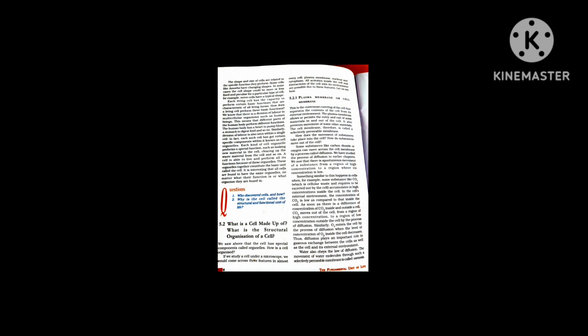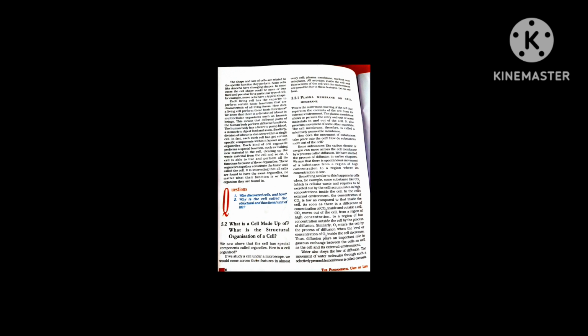Similarly, oxygen enters the cell by the process of diffusion when the level or concentration of oxygen inside the cell decreases. Let me read it again for clarity. Oxygen enters the cell by the process of diffusion when the level or concentration of oxygen inside the cell decreases. Thus, diffusion plays an important role in gaseous exchange between the cells as well as the cell and its external environment.